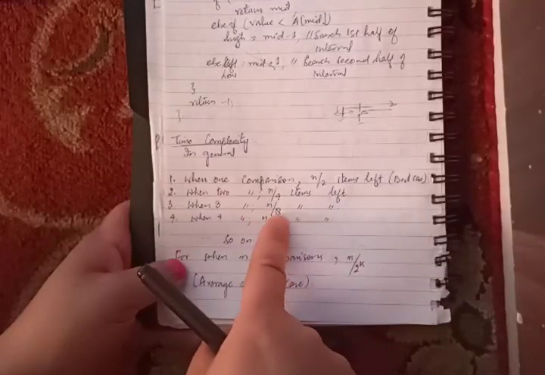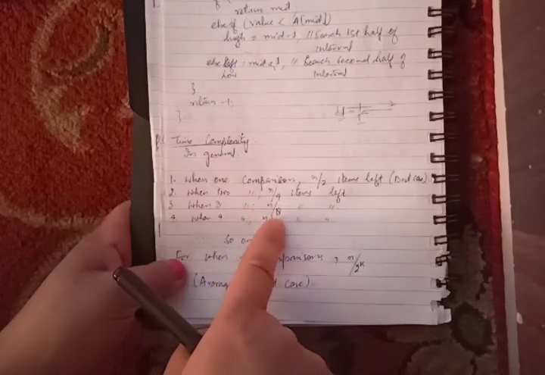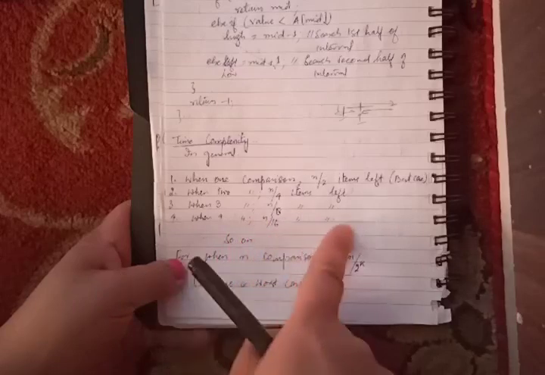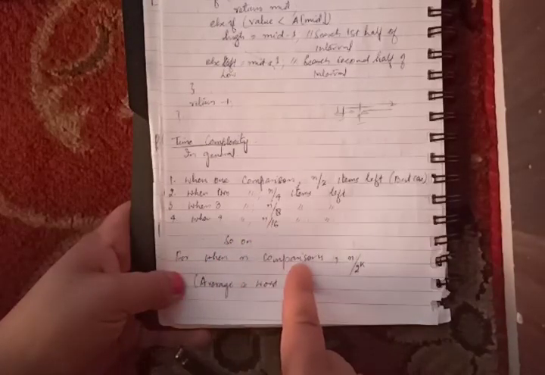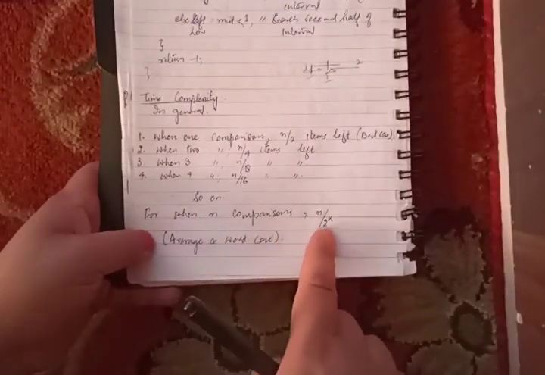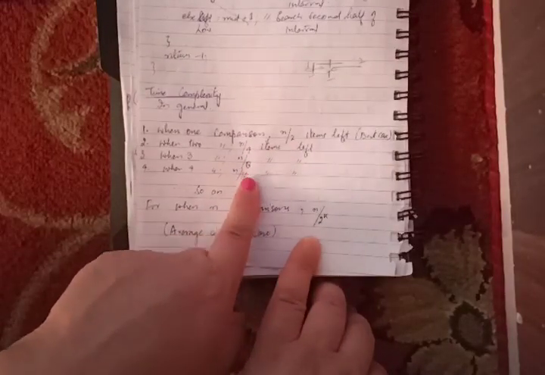N by 8 means our list with n number of elements would be divided into 8 parts. Then 4 comparisons, and n by 16, and so on. Similarly, when we have to perform k comparisons, how much data would be left to us? N divided by 2 raised to the power k, because we can see from here it's a power of 2, again a power of 2, again a power of 2.